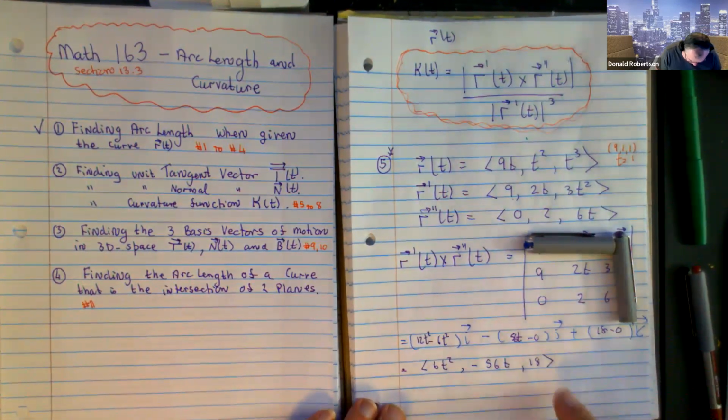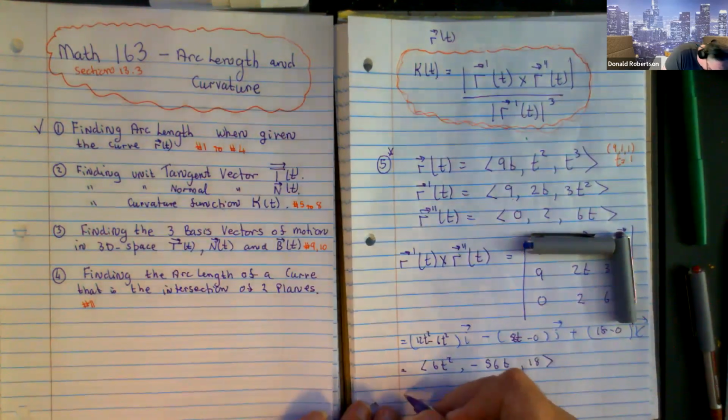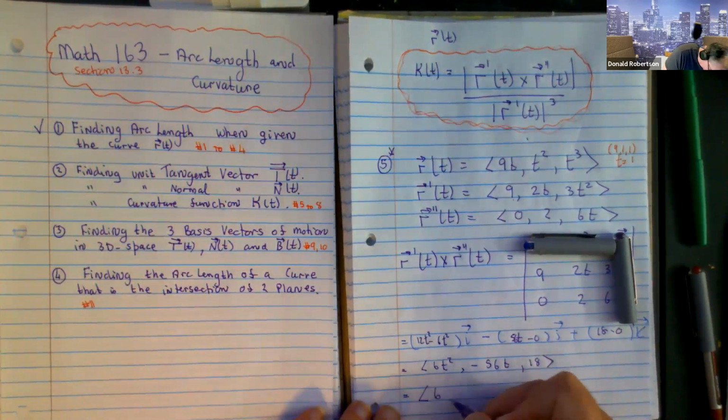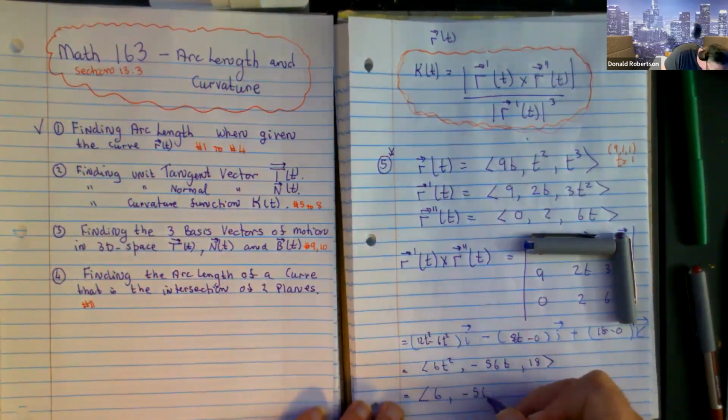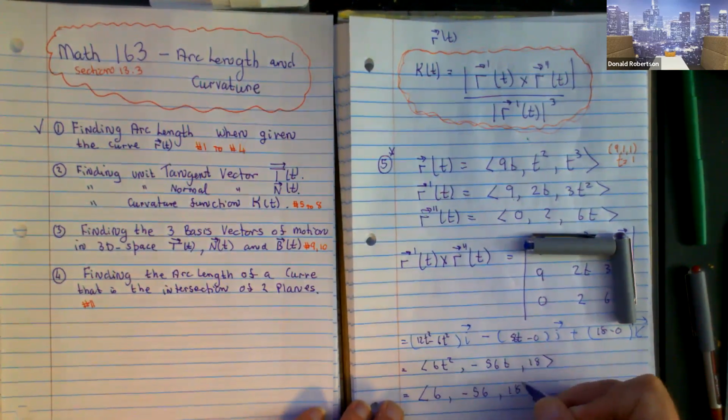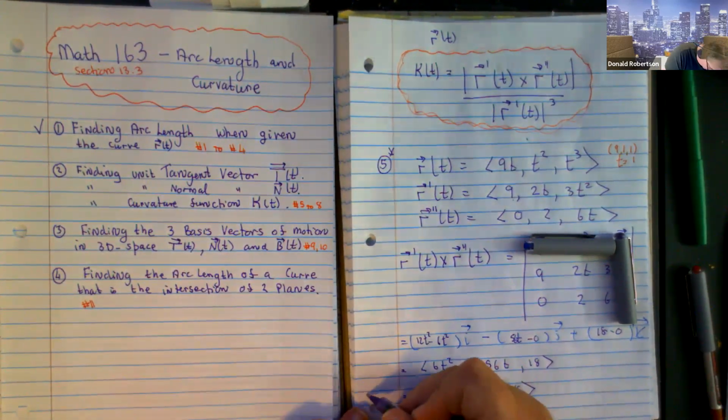And I think it's probably a good idea to plug one in now, so I probably should have done it earlier, but it's 6, negative 56, and 18. And that is only the cross product done.